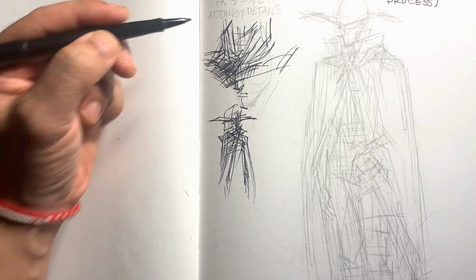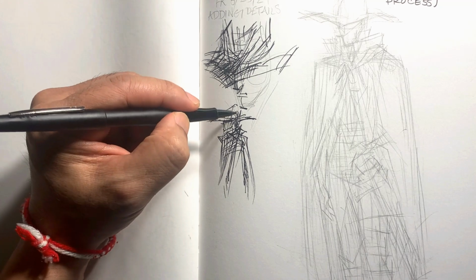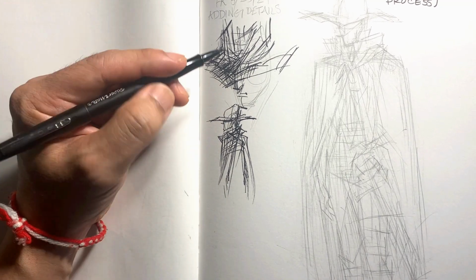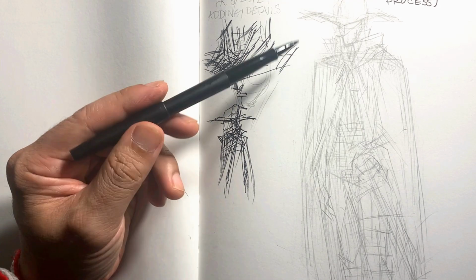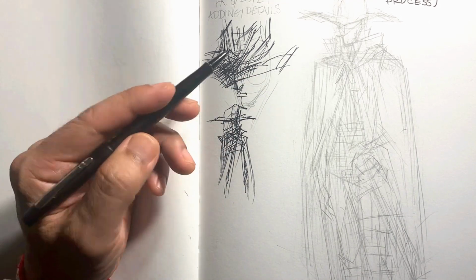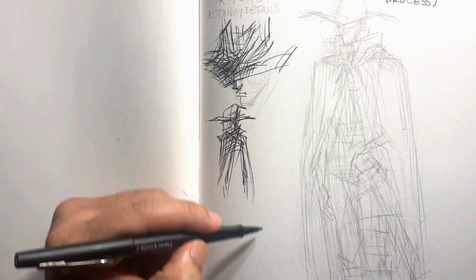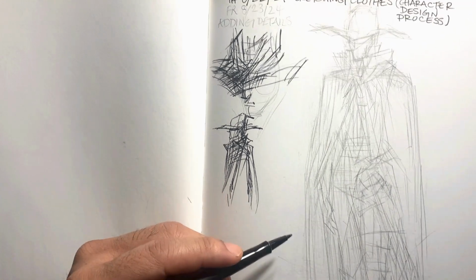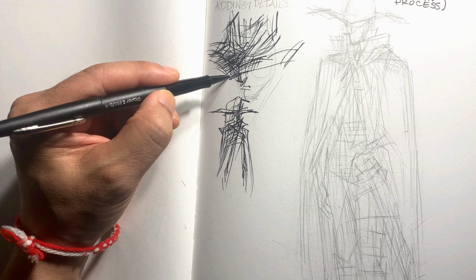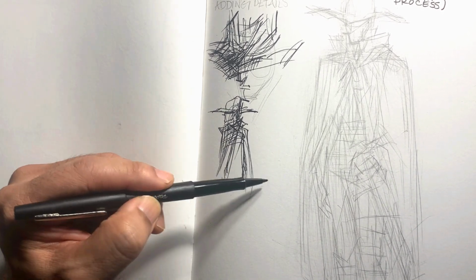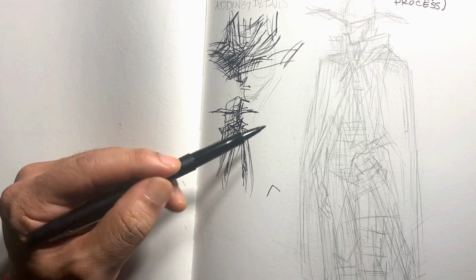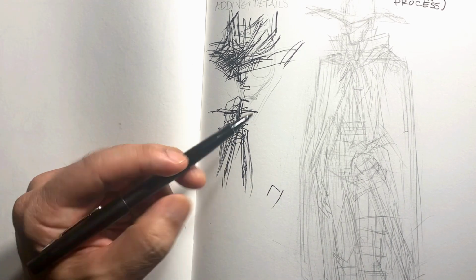So yeah, the whole point of this is sketching. The whole point of it is not to feel like you have to force the picture to be finished. Just whatever comes to mind.